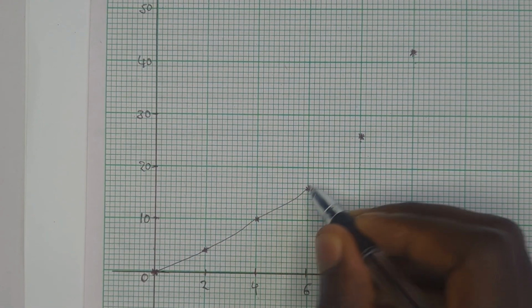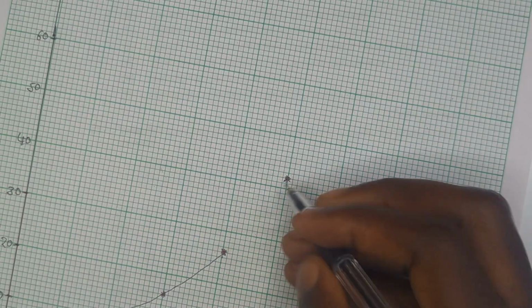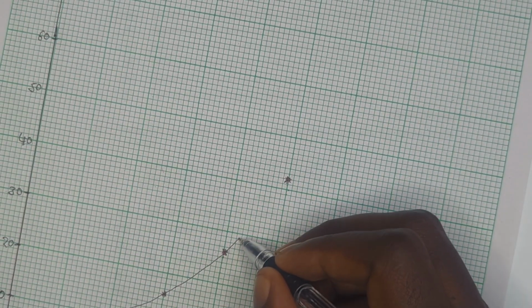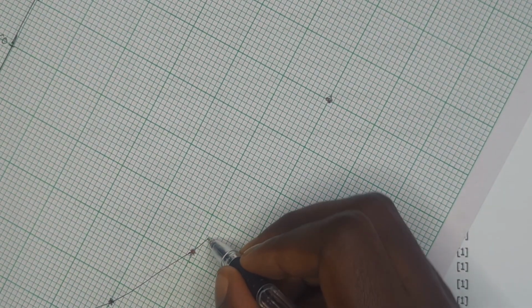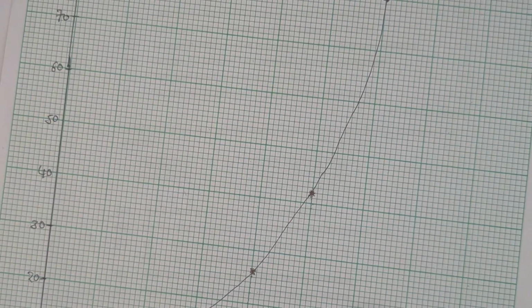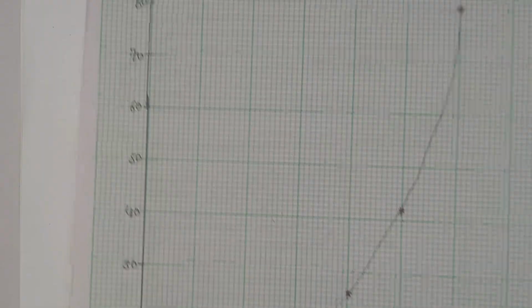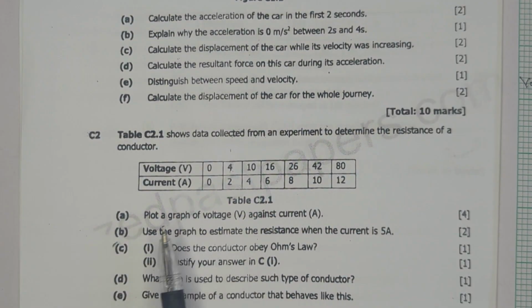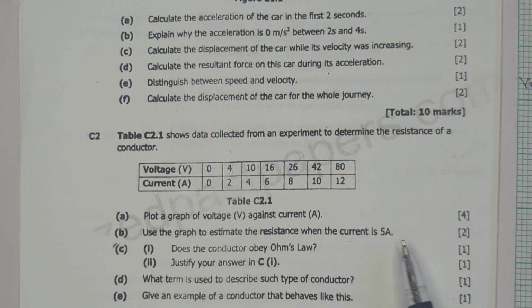So when joining the points, you use a freehand. Okay, so this is how our curve looks like. Now that we are done plotting the graph, so question B, they're saying use the graph to estimate the resistance when the current is 5 amps.